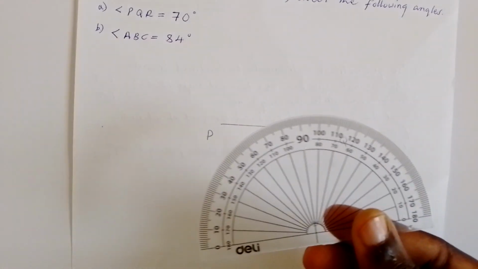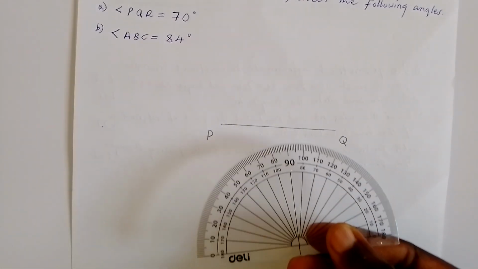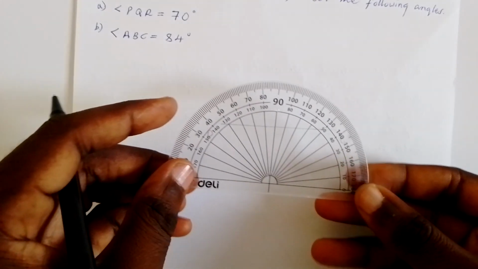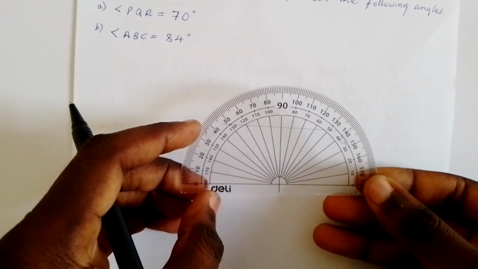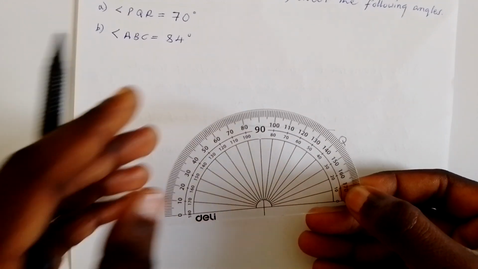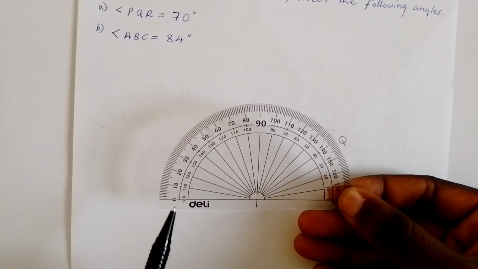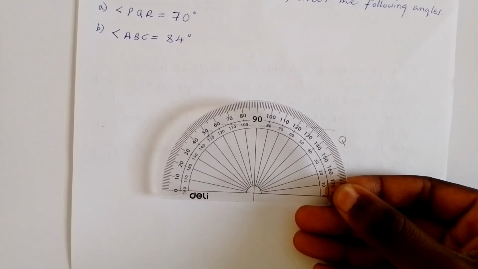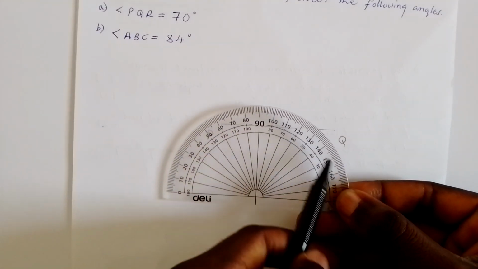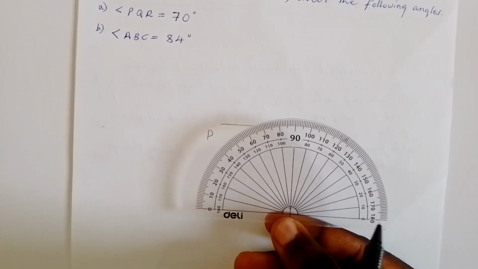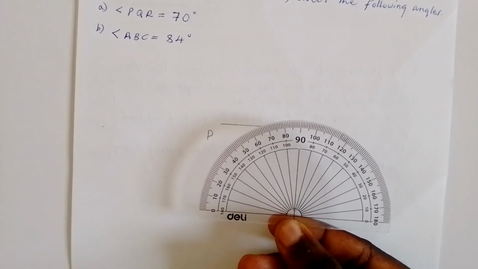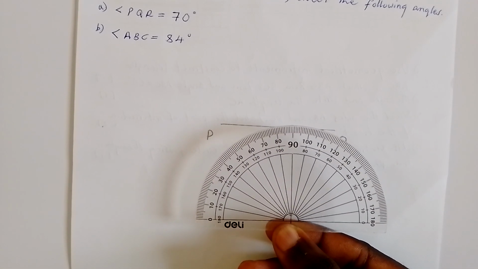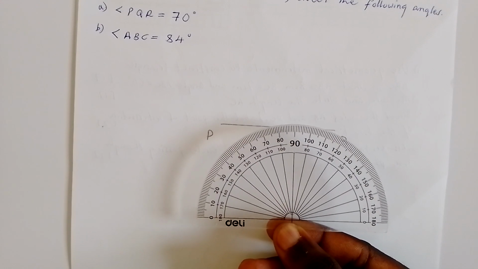This is one instrument that you need to know how to use to measure angles. Like I mentioned in the previous video, it has two directions: the clockwise direction, starting from 0, 10, 20 up to 180 degrees, as well as the anti-clockwise direction. Each one is used depending on where you are measuring the angle from, where your origin or starting point is.